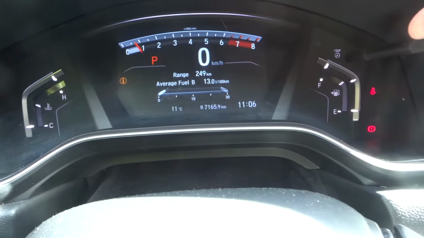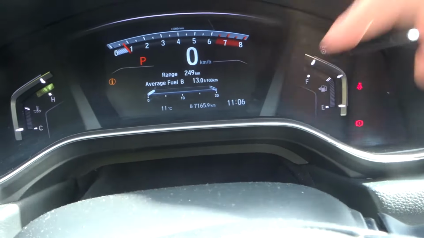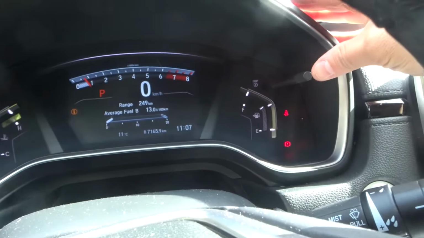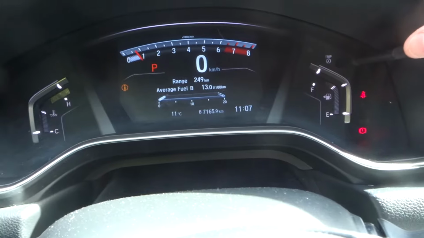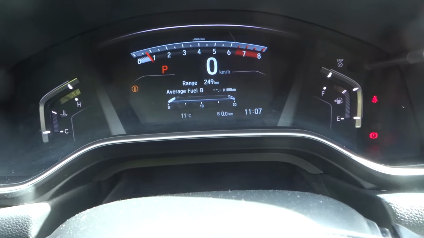Now, as you can see, when I go to trip A, I already reset it. That's why it says 0.0 kilometers. So I'm going to go to trip B, and I'm going to reset trip B. So you're going to choose the trip that you want to reset. You're going to go to that little button, and you're going to press and hold it down. So watch what happens. I'm going to press and hold it down, and boom, we've just reset the trip.